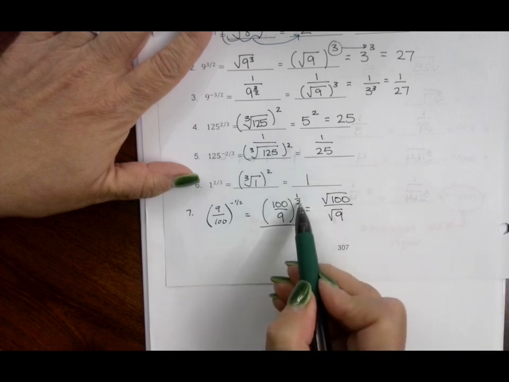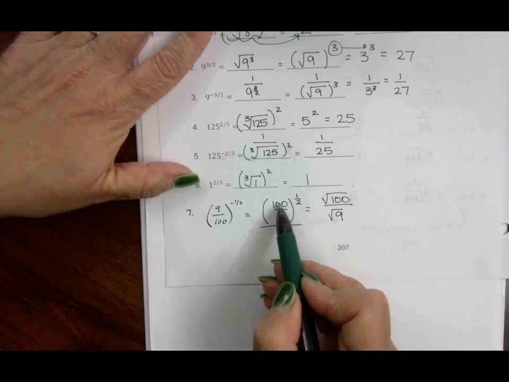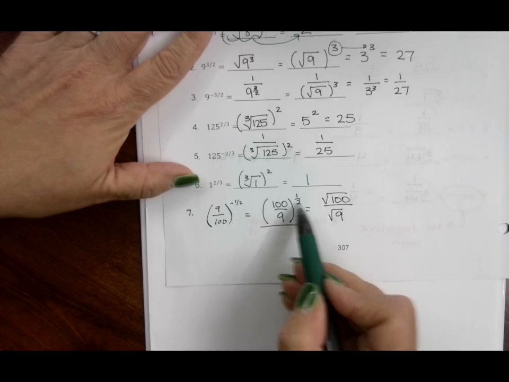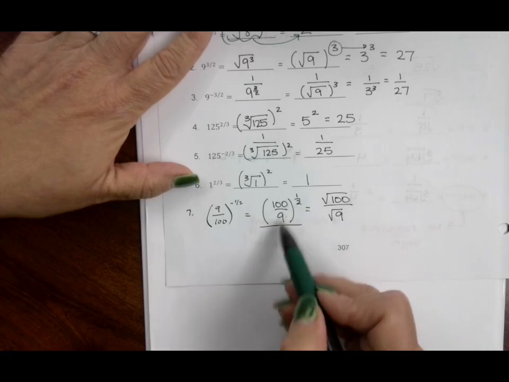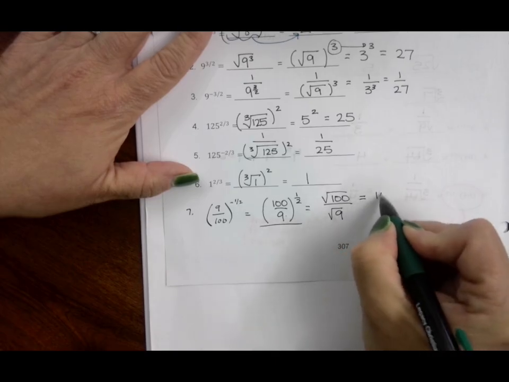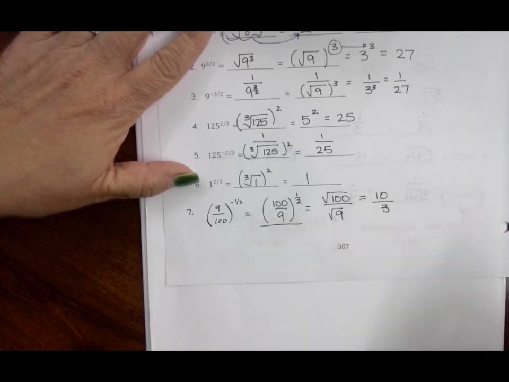Because if you remember what we did when we have an exponent on the outside, we have to distribute it to the top and we have to distribute it to the bottom. Well, we're distributing this 1/2, which makes it square root, and we distribute it here, which makes it a square root of 9. So when I simplify this, I get 10 over 3.